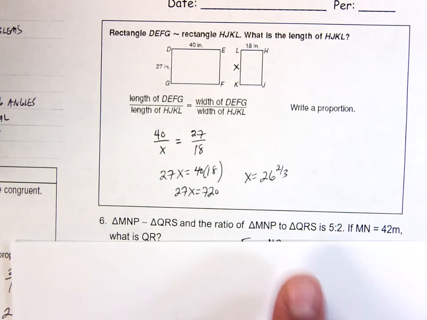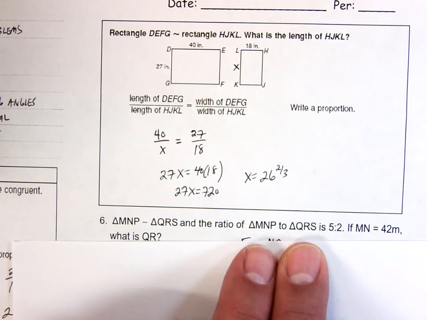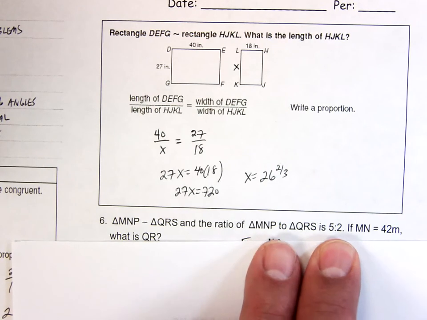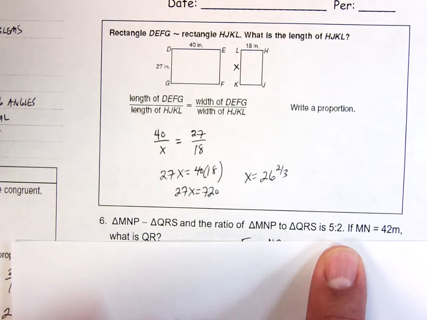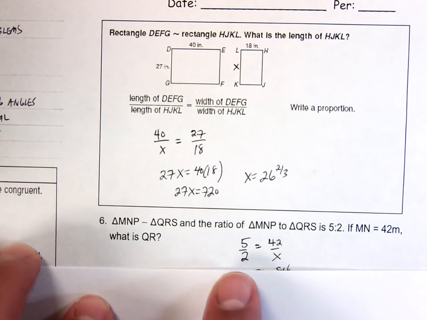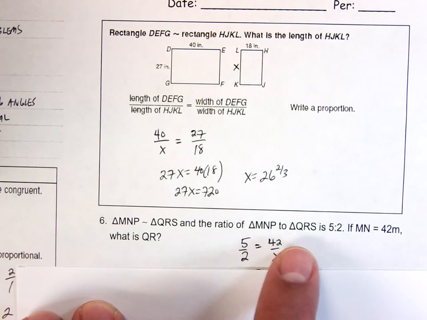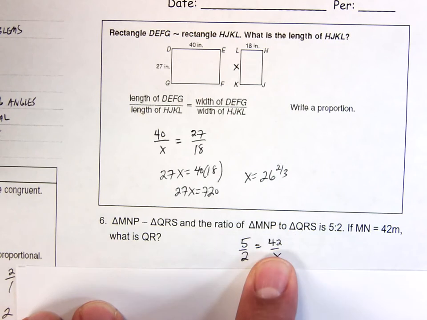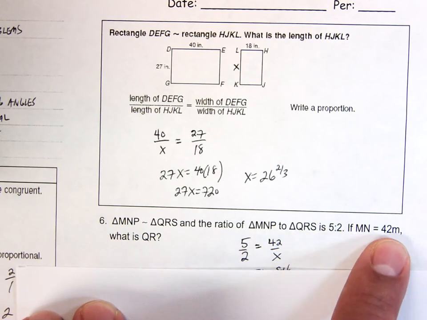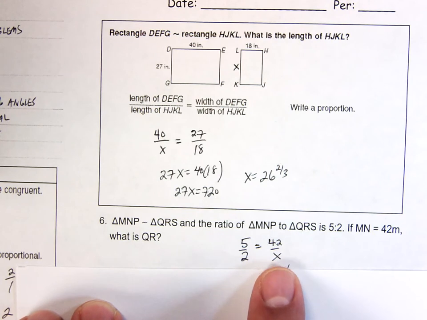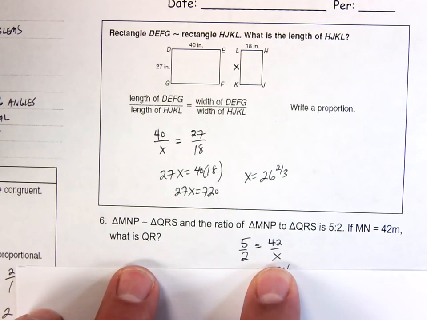Again, this order matters. So MNP to QRS is 5 to 2. So this 5 goes with the MNP, the 2 goes with the QRS. Just keep it the same order. So if I write my proportion, I have 5 to 2, which is MNP over QRS equals, it's still going to be triangle MNP over QRS. Well, it tells me side MN is 42, so that belongs with the MNP triangle, so that's going to go on top. And the bottom, we're trying to find the length of the QRS side of the triangle. That's what we're trying to figure out.